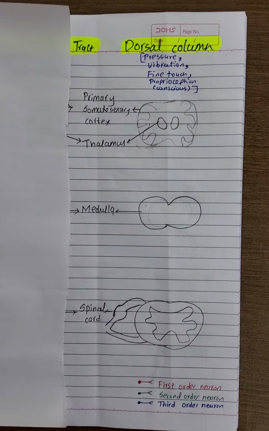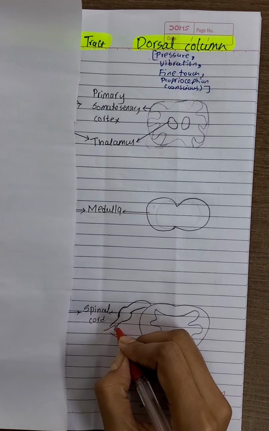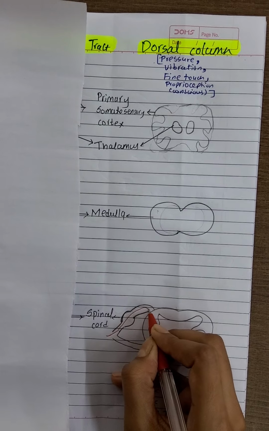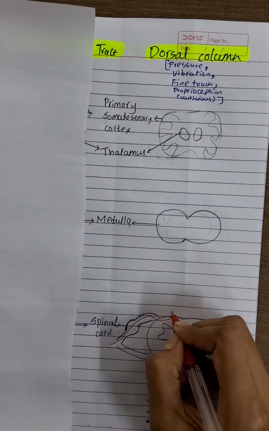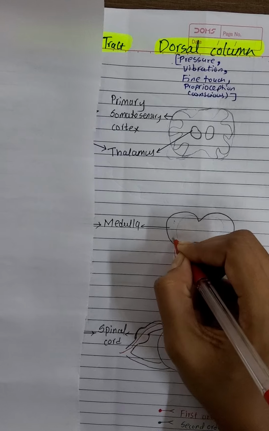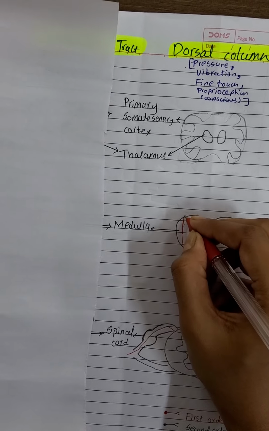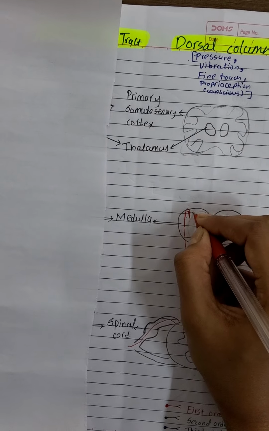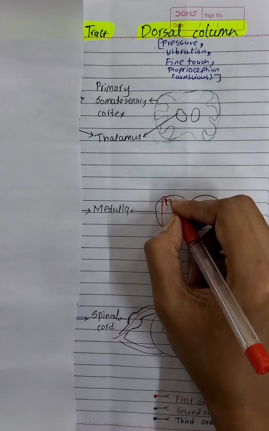This is dorsal column tract. So first order neuron through dorsal root ganglia enters the spinal cord in dorsal column and then it ascends upwards. In medulla. This is dorsal column. So first synapse and then crossing.